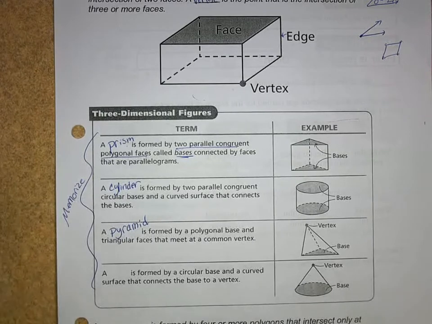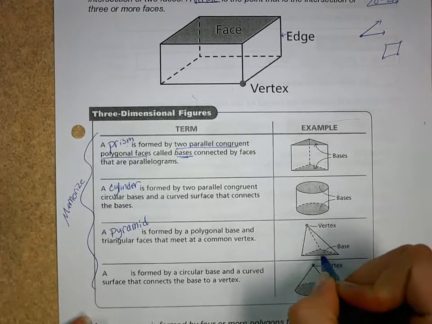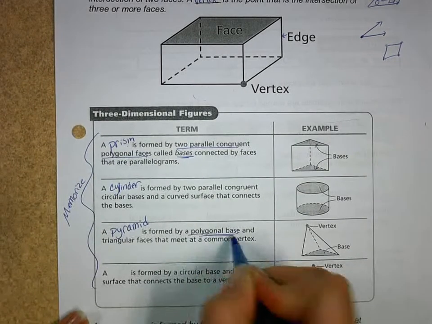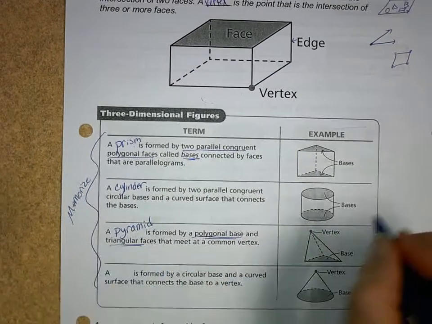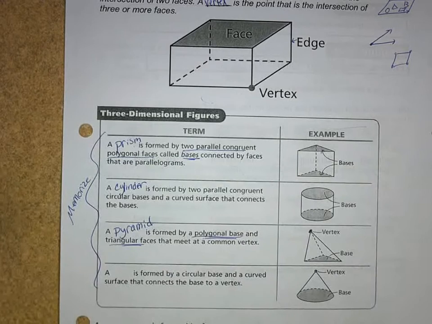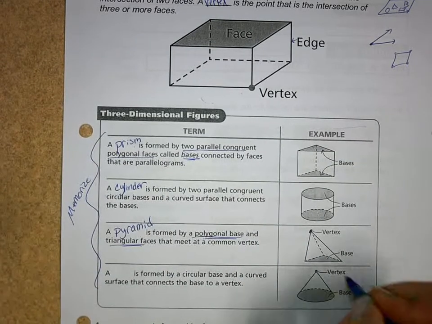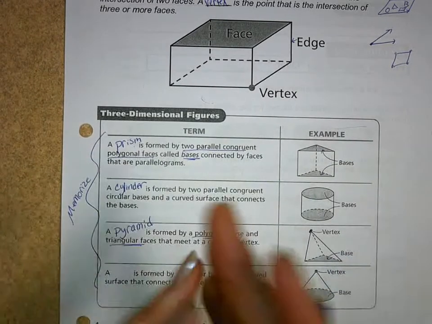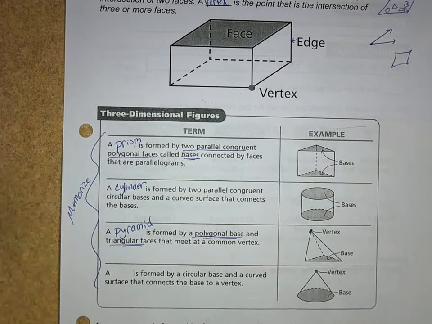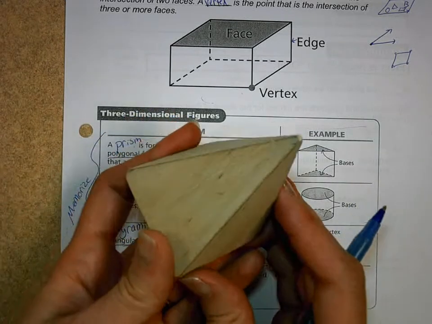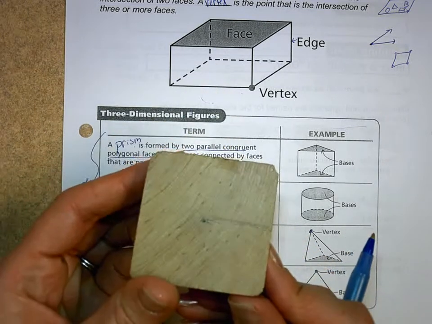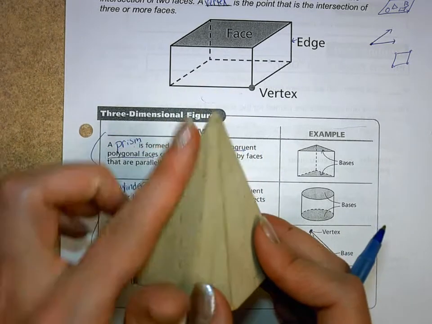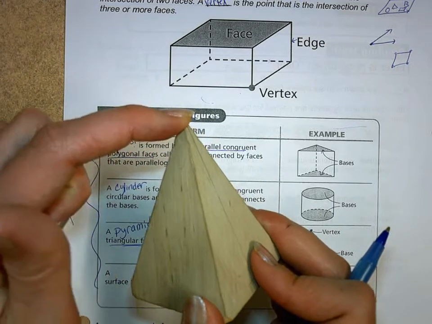But with a pyramid, there's always a bottom to it, and that bottom is called a base, and it's a polygon base. The faces this time are triangles, and they all have what's called a common vertex. So you have a base at the bottom, and then you have the 3 triangular sides that meet together. Here's a very simple example of a square-based one: here's your base, and you see all the triangles come to that one point on the top.